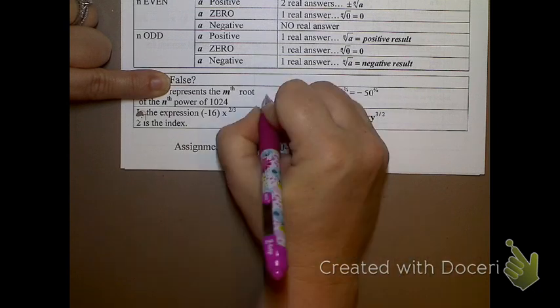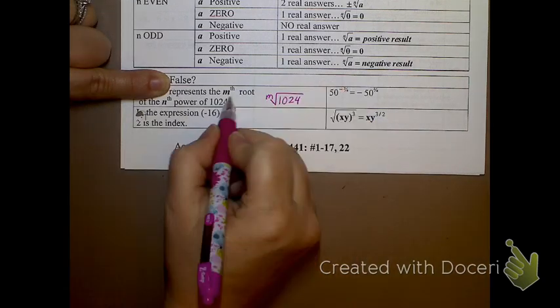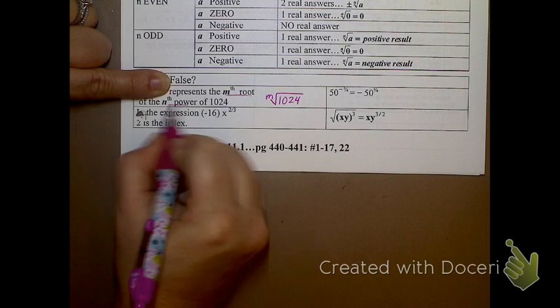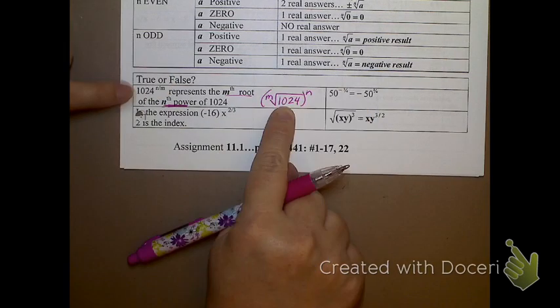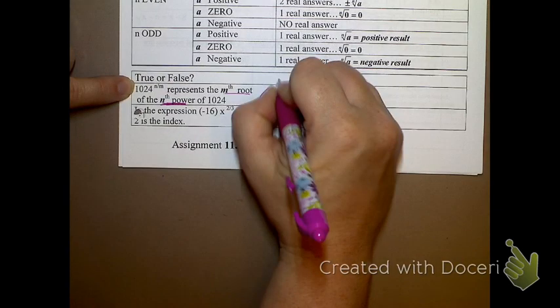M. Because this one's the power, which means it's the exponent. Is this the way this would be translated? Do they have the index and the exponent matching to what it should be here? Yes. So is that statement true or false? True. It is true.